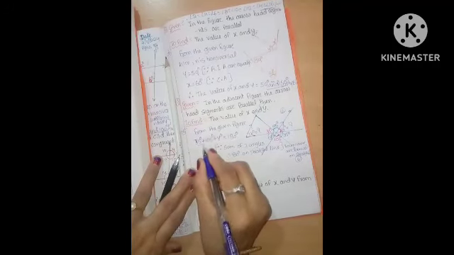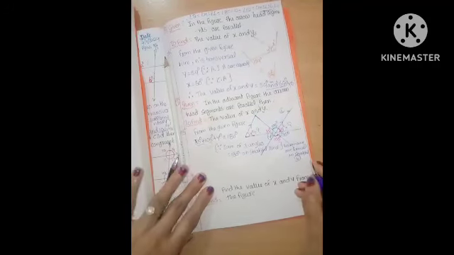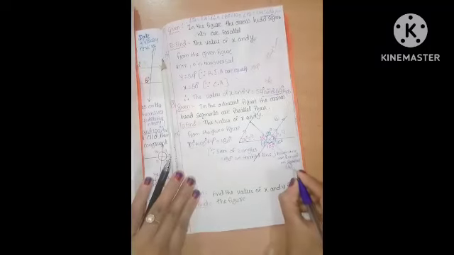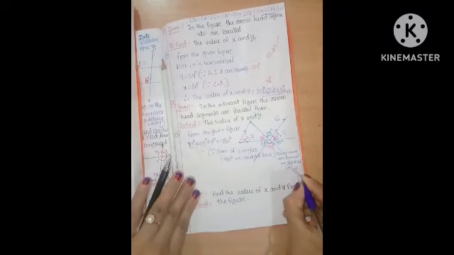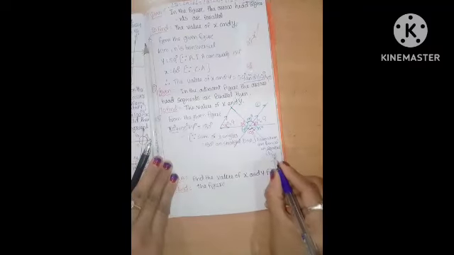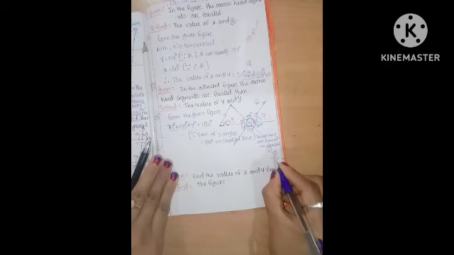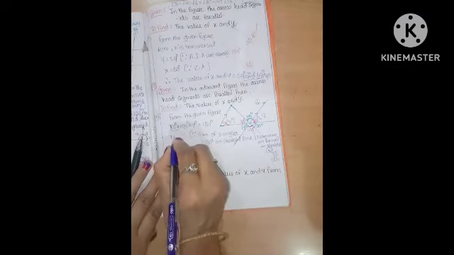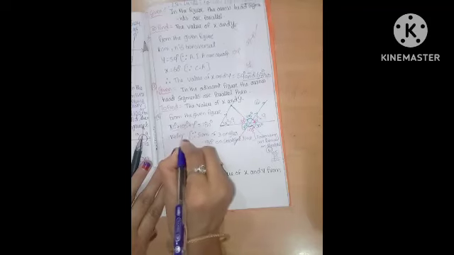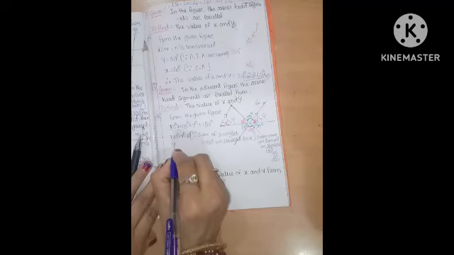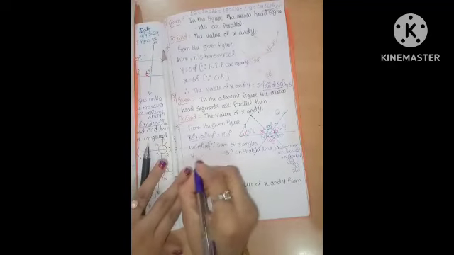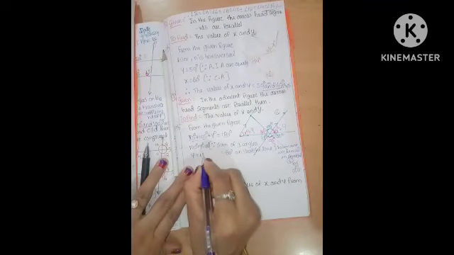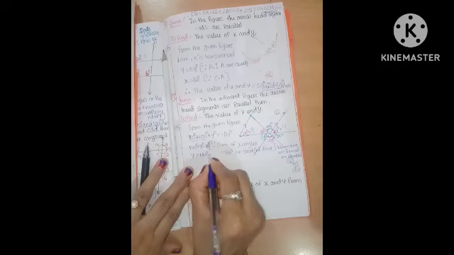So 35 plus 105, how much angle do we get? 105 plus 35: 5 plus 5 is 10, 0 plus 3 is 3, 3 plus 1 is 4. So 140 degrees. This is 140 plus y degrees equal to 180 degrees. We want the y value. Y is equal to 180 minus 140, since constant terms go to one side.